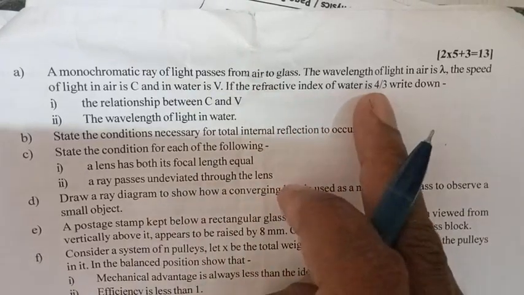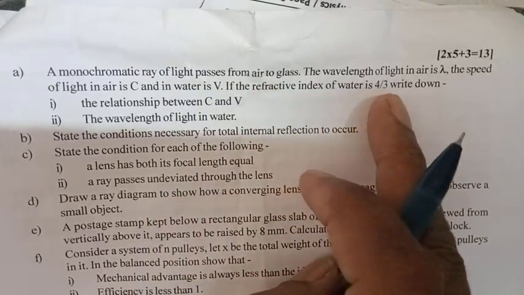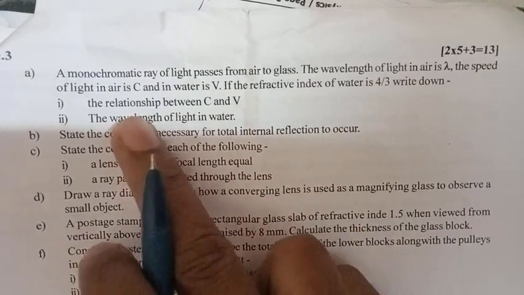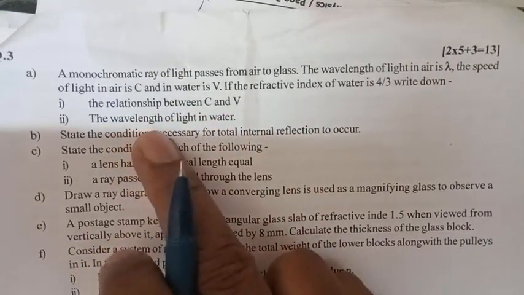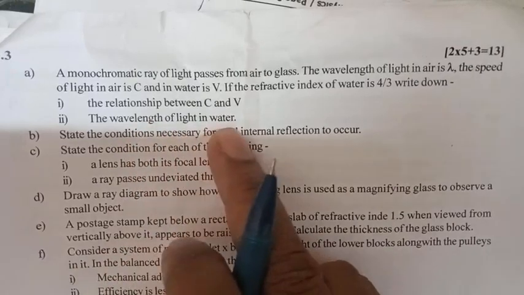The refractive index of water is given as 4/3, and now we have to write the relation connecting c and v, and also the relation between the wavelengths of light. First of all we have to write a relation which connects v and c.